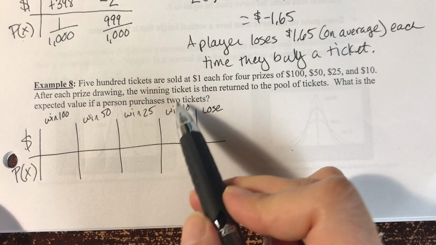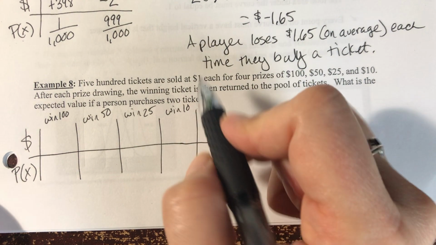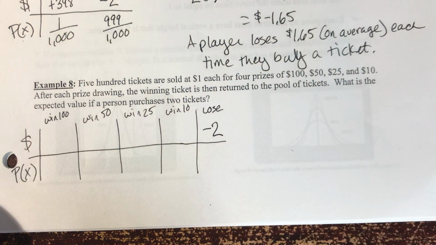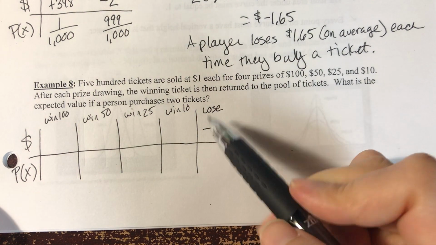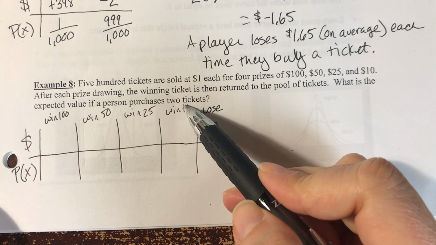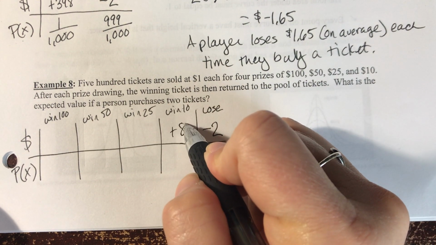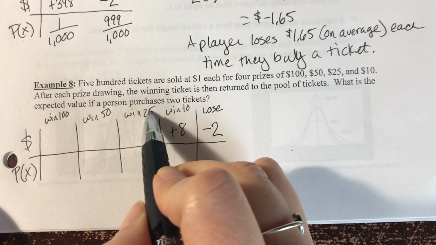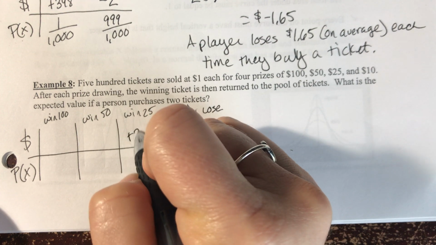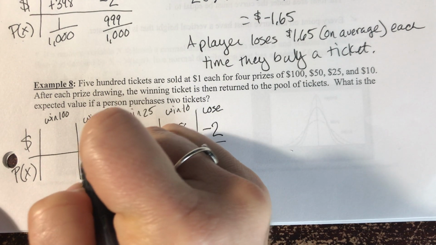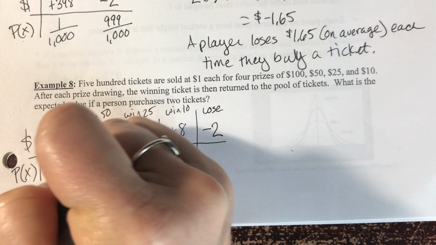So if they're $1 each and there's 2 tickets, then that means that if I lose, I'm out $2. What happens if I win 10? If I win 10 but I paid 2, that means my profit is only a +8. If I win $25 prize but I paid 2, my profit is only 23. My profit is only 48. My profit is only 98.